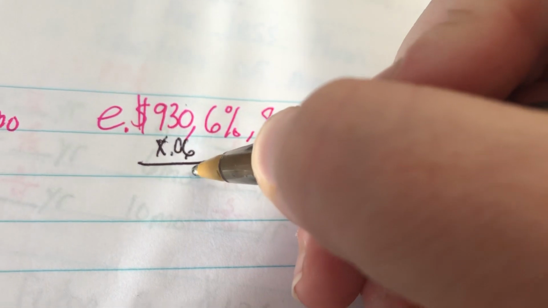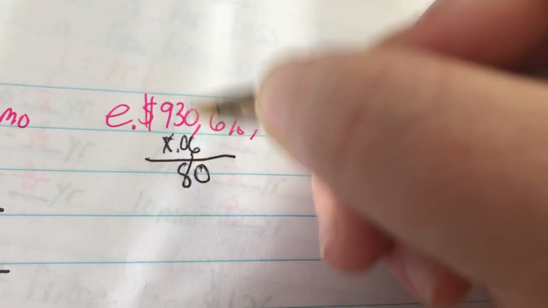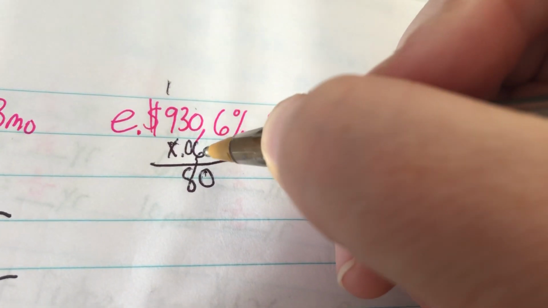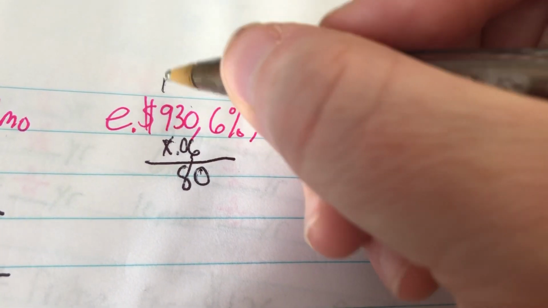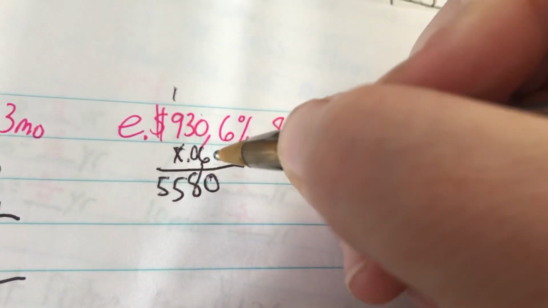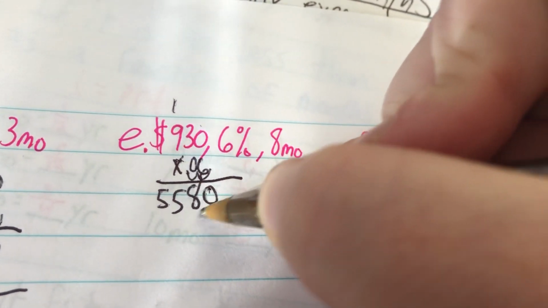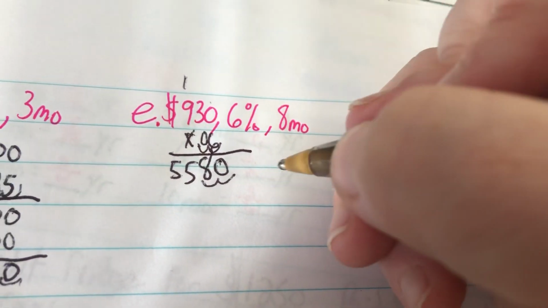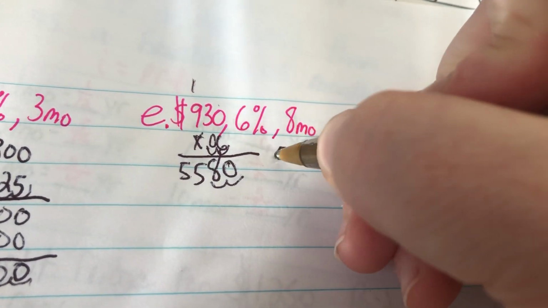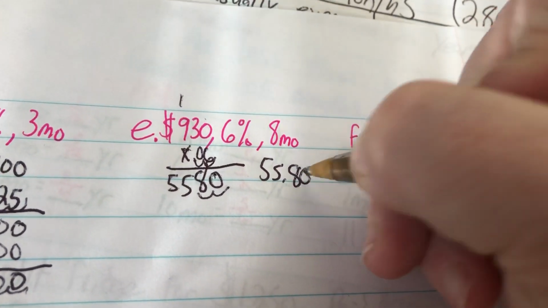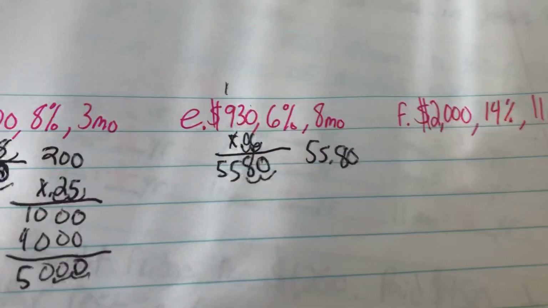6 times 0 is 0. 6 times 3 is 18. 6 times 9 is 54, 55. So we're at $55.80. We keep that 0 because we're talking money. If it wasn't money, we get rid of it.